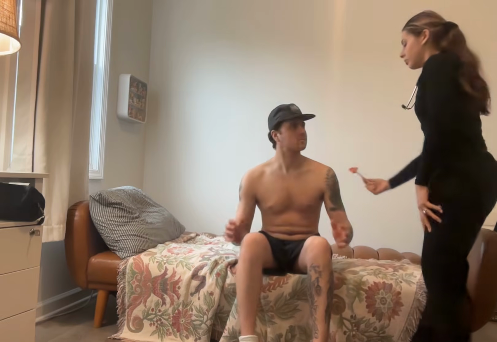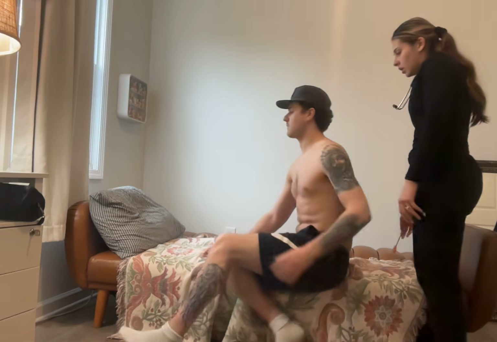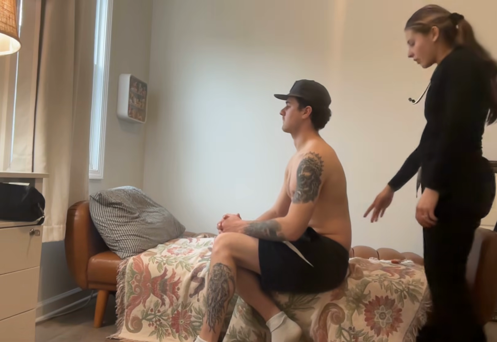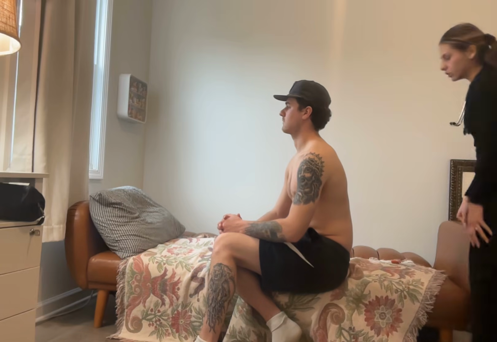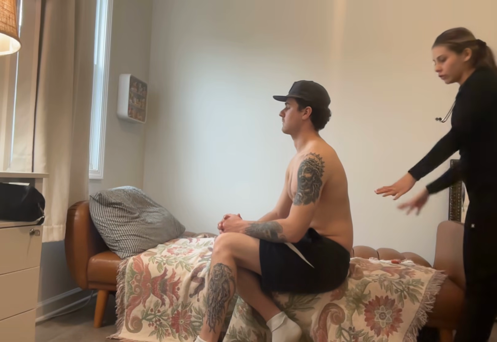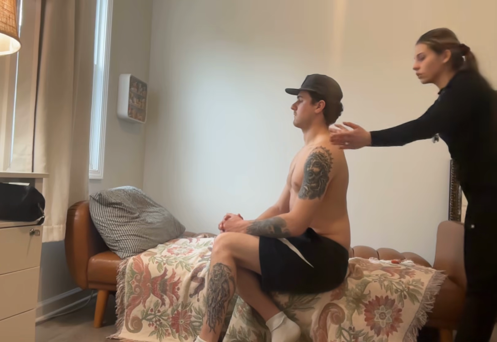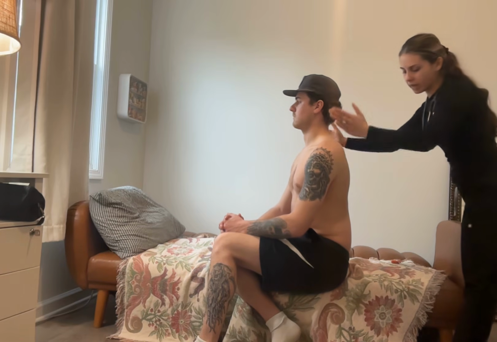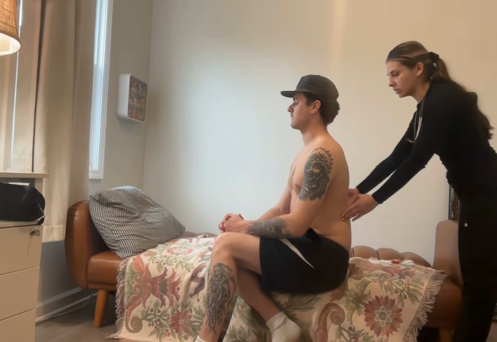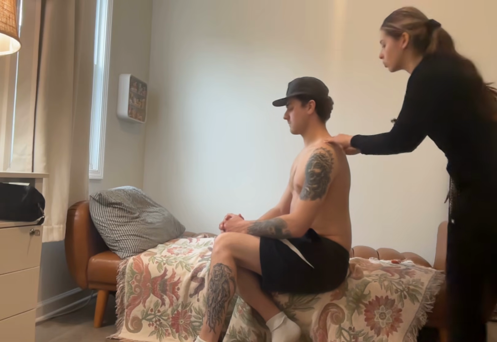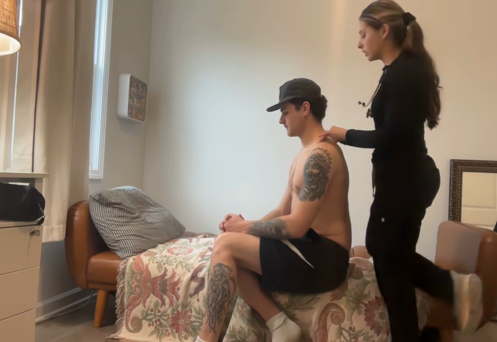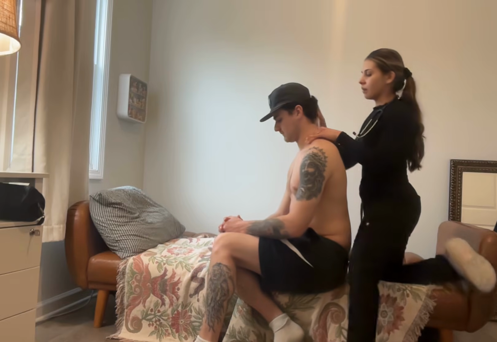So I'm going to have you turn your back towards me. So I'm looking at the spine. The spine is straight, normal curvature. There are no signs of scoliosis. The shoulders and the hips are aligned with the spine. Everything is normal. Now I'm going to be palpating the spinous process on the back.